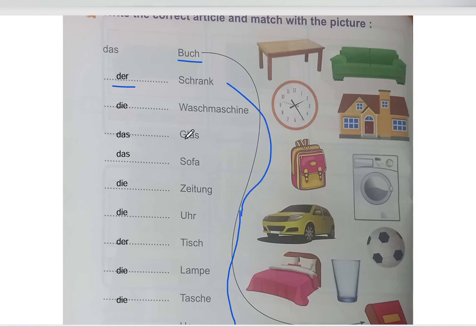Okay. Next one we have Waschmaschine. What was that? It was a washing machine. So it was die Waschmaschine. So the article is die, and over here we see a washing machine. So you'll match it. Glas. What was that? We have learned this in the first or second chapter. Yes. So the article was das for it, and Glas means simply glass. Over here, it was very simple. Next, you see Sofa, and the article was das. Do we see a sofa over here? Yes. So we'll match it with that.